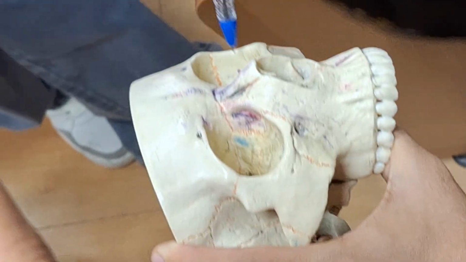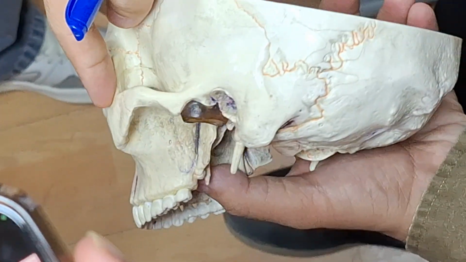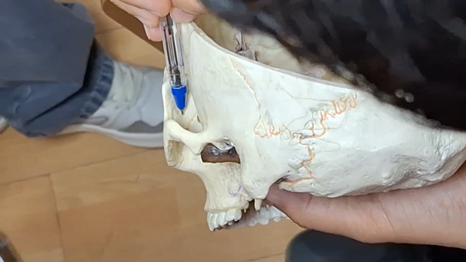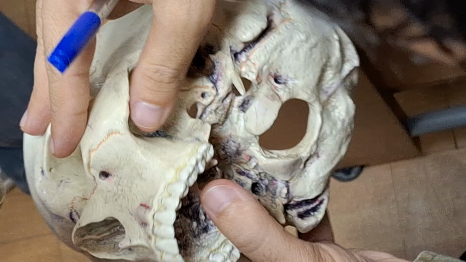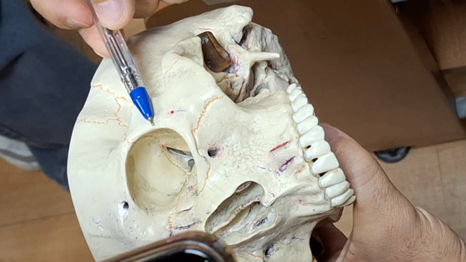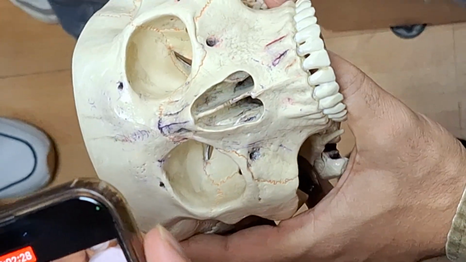Zygoma at this level has zygomatico-orbital foramen. Posteriorly, when I look at this area, we should have zygomatico-temporal foramen. The zygoma has this process: frontal process and temporal process of zygoma.